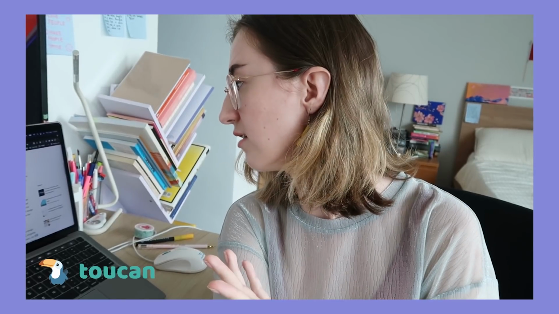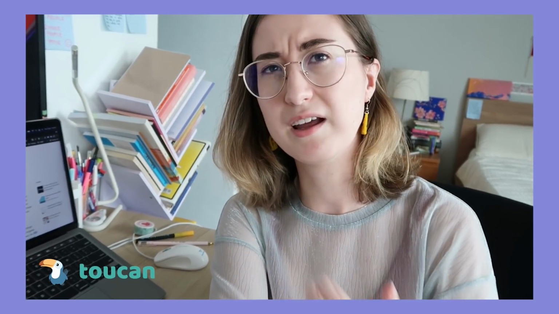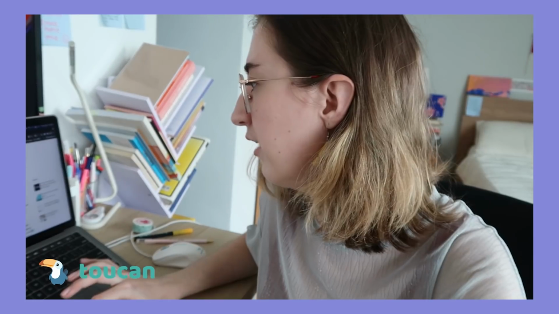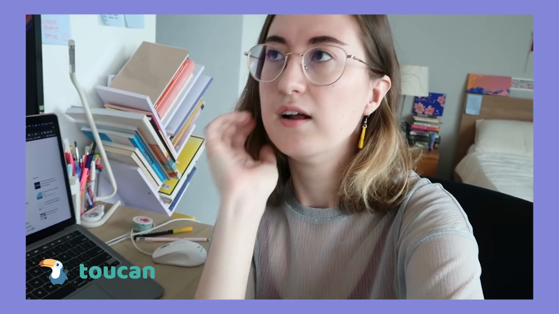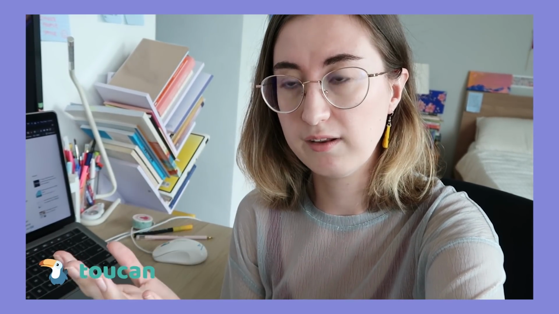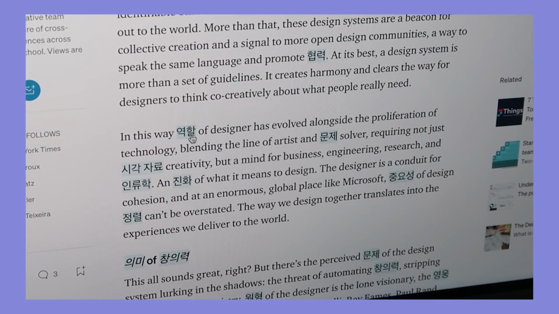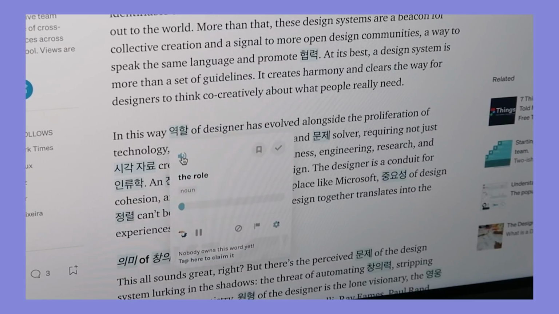So if I'm reading this, in this way, 역할 of designer has evolved. And I'm gonna be like, what on earth is a 역할? And then it is the role. And now I'm definitely gonna remember, okay, the role of a designer, 역할. I'm gonna connect the word 역할 to role. When I was preparing for the Korean exam, 역할 came up a lot. 역할. I've been pronouncing that weirdly.